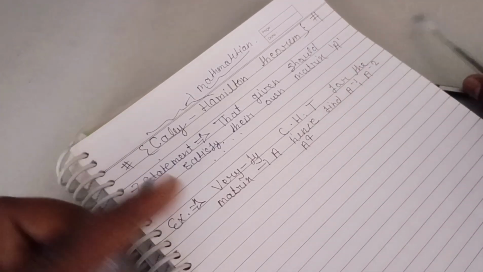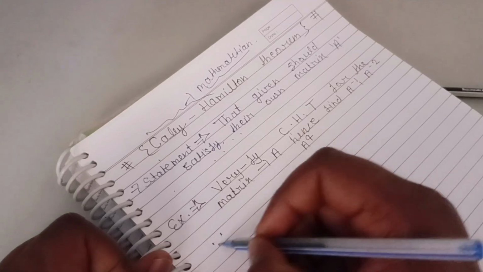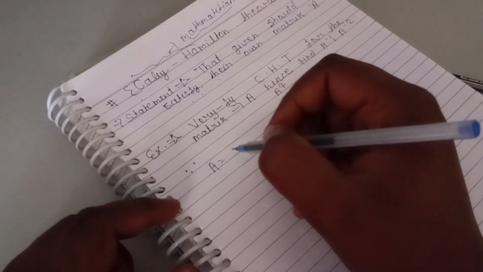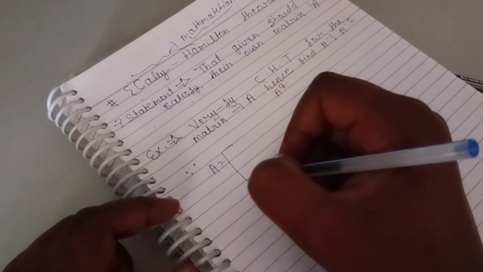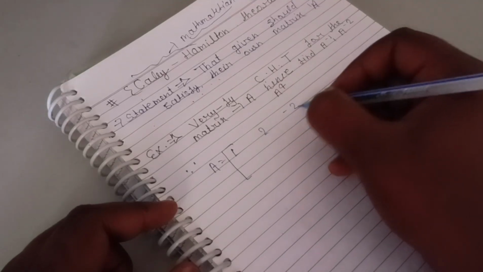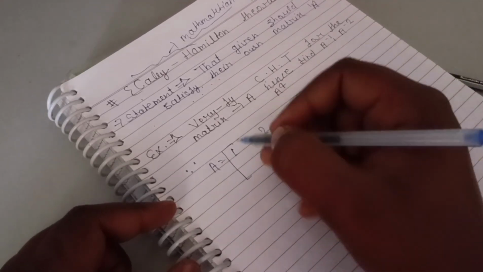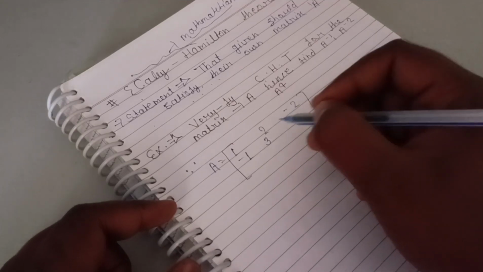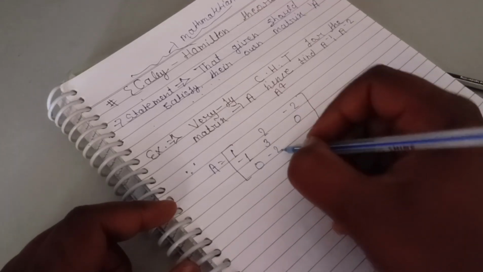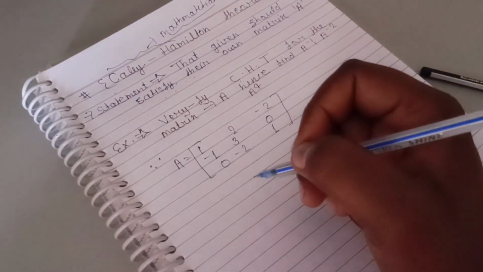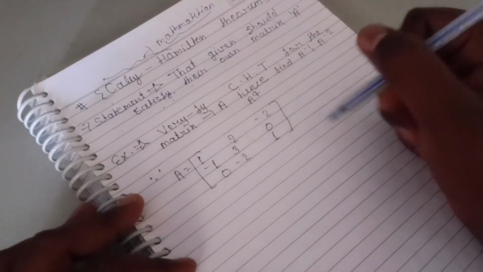The matrix is a 3 by 3 matrix: 1 2 minus 2, minus 1 3 0, 0 minus 2 1. So this is the matrix which we have given.